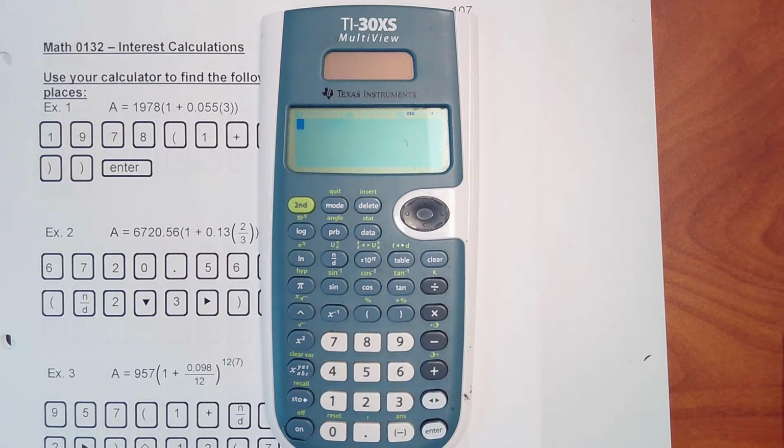All right, this section we're just talking about being able to do calculations on our calculator. So this is just practice. In your workbook, you've got the keystrokes already labeled for you, but let's just go ahead and work these out together.